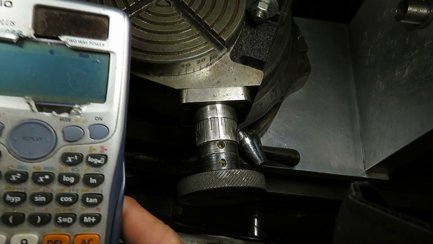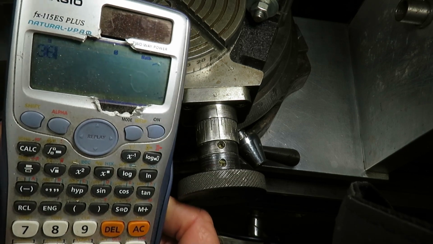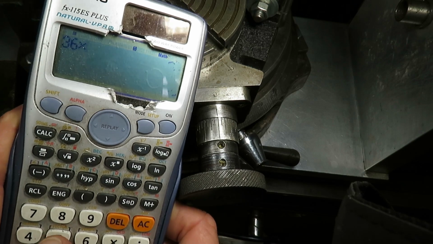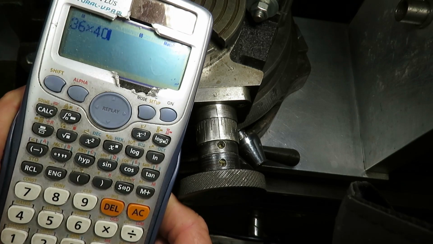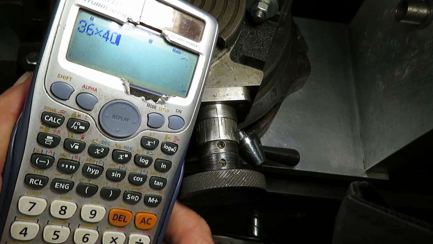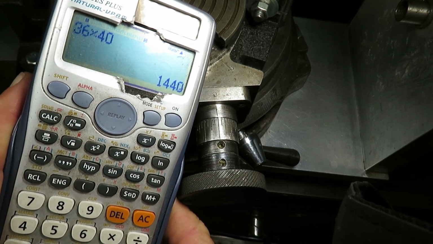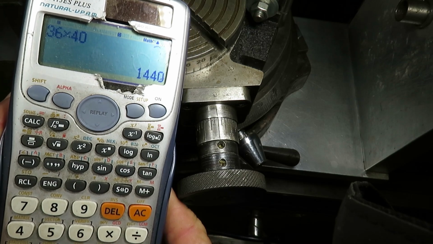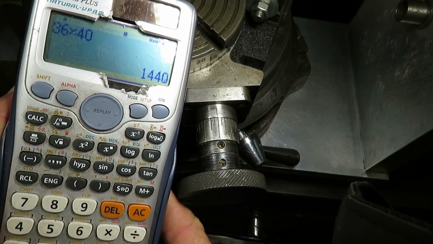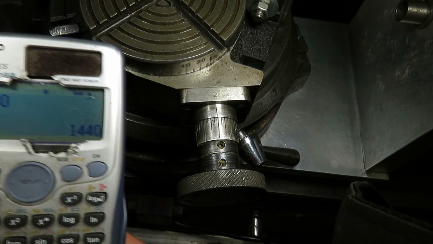So you're going to multiply 36 times 40. And we get 1,440 ticks for 1 revolution of the table.